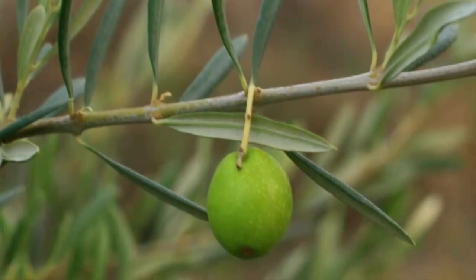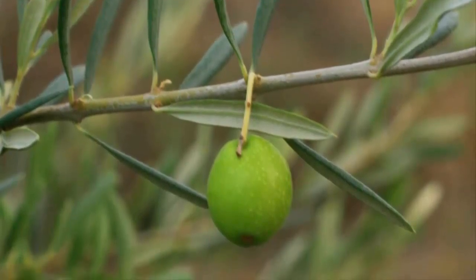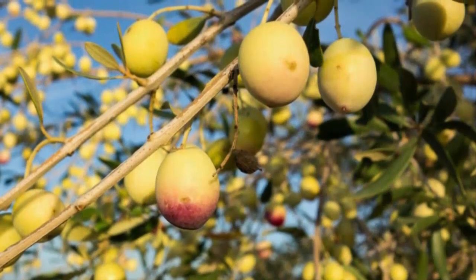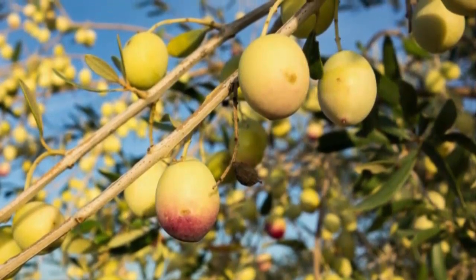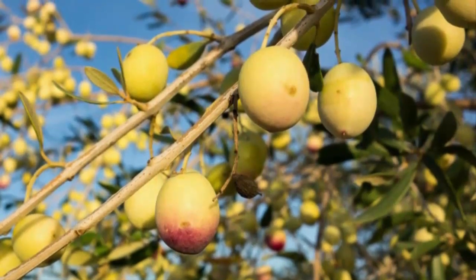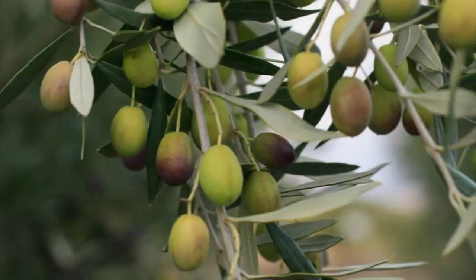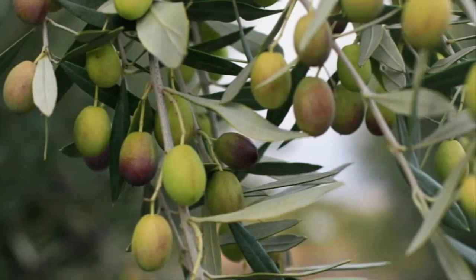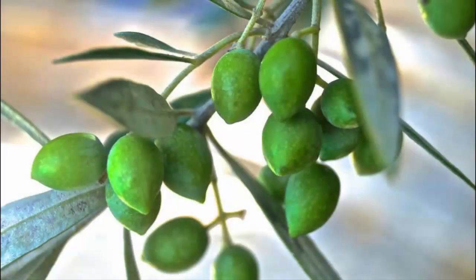The leaves are silver-green and oval, measuring about 4 to 10 centimeters in length with a width of about 1 up to 3 centimeters. The flowers are small, bell-shaped, and white in color. The fruit is small, in the form of a drupe or stone fruit, with a length of about 1 to 2.5 centimeters. Scientific classification of olive trees.